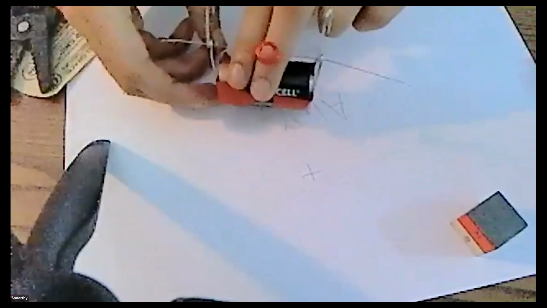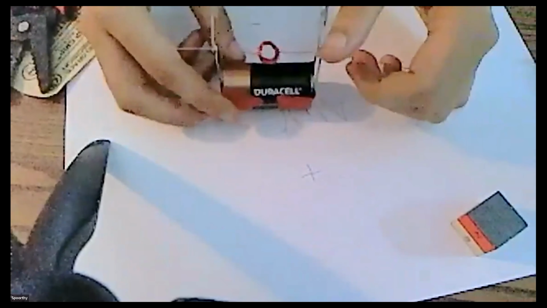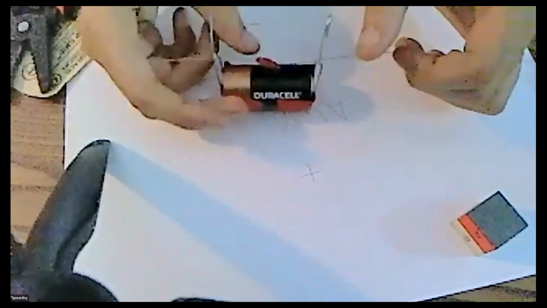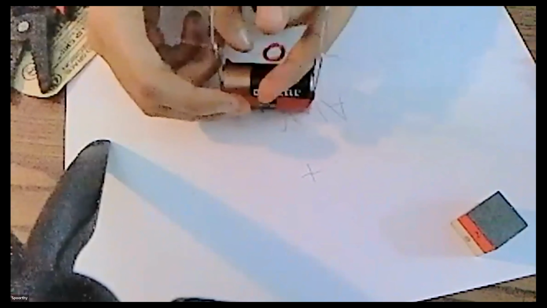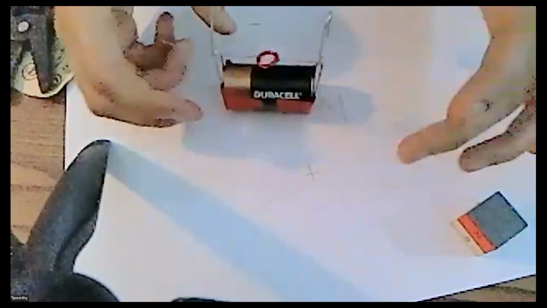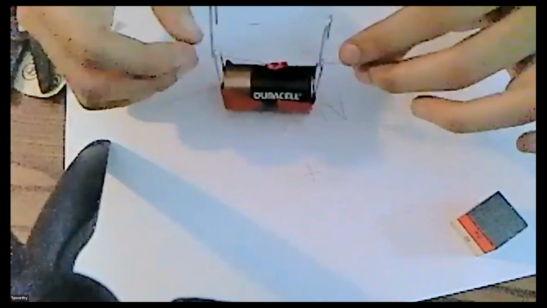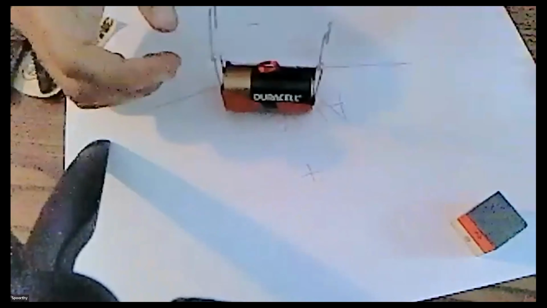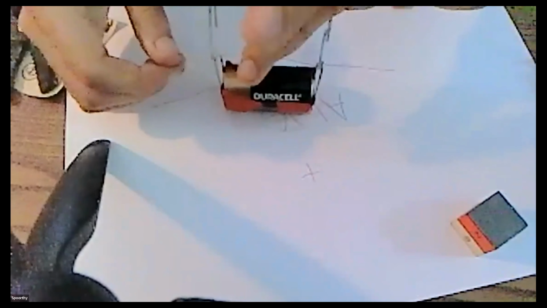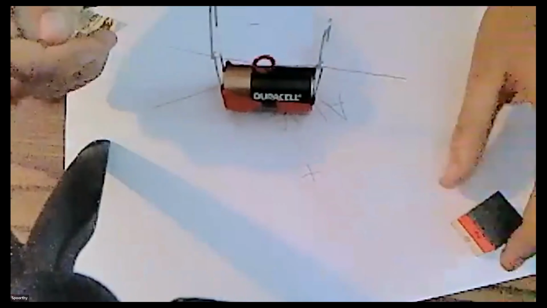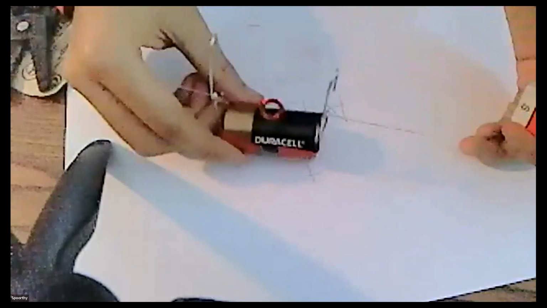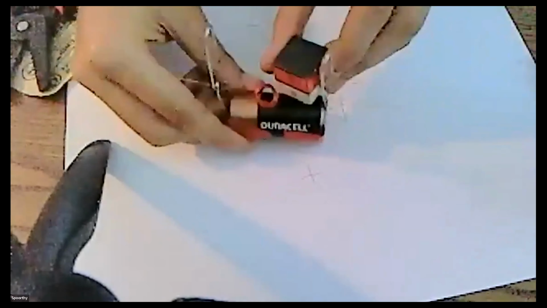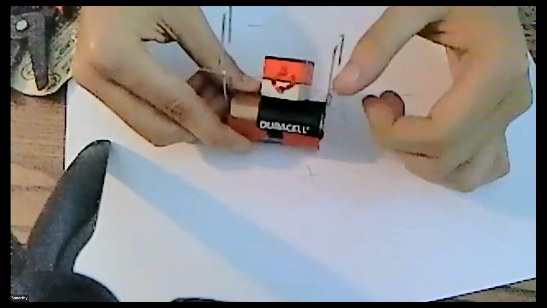Okay, so it's almost straight. Okay, so now it's spinning like that. Now put a magnet. Oops.